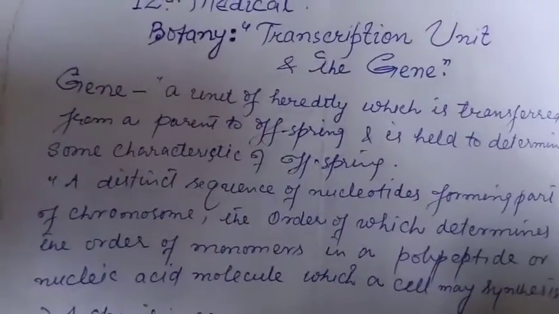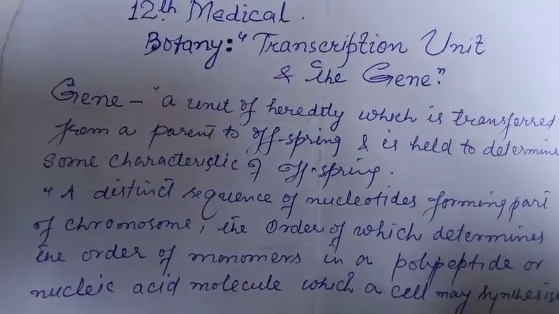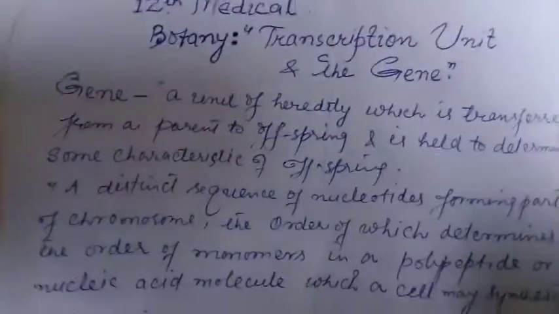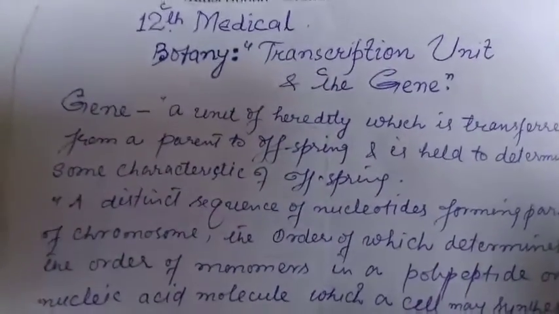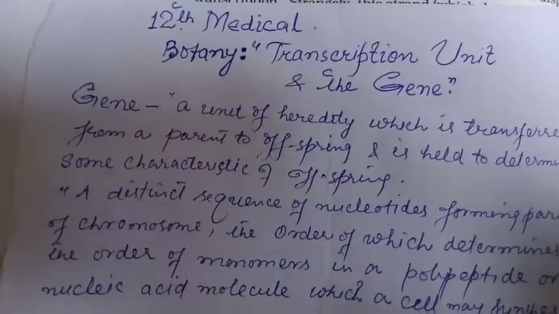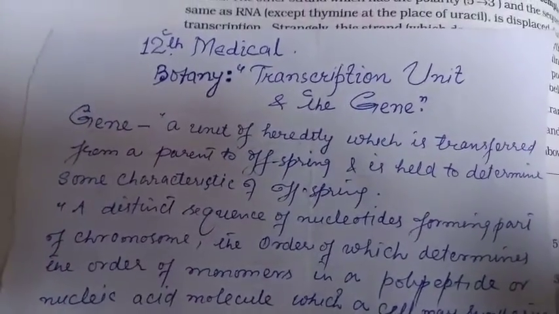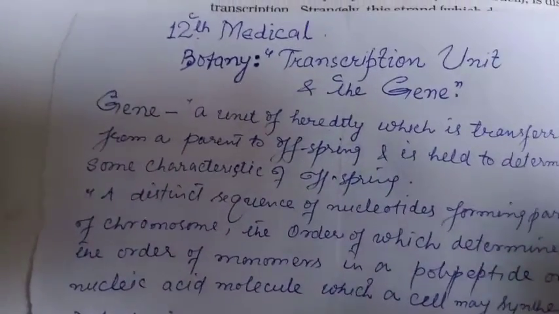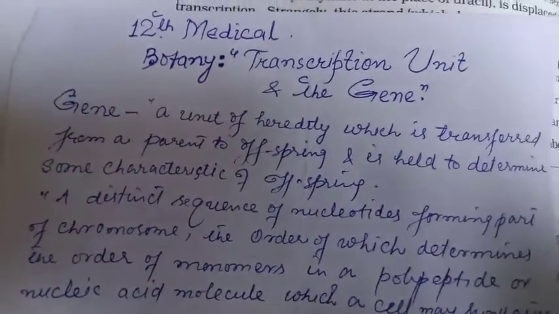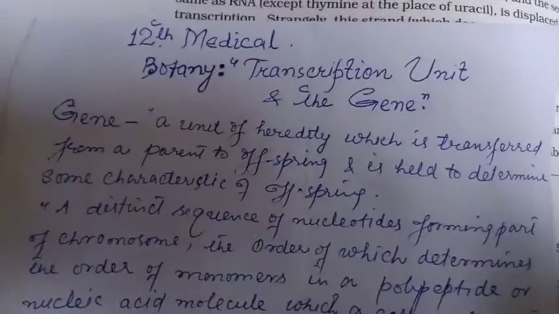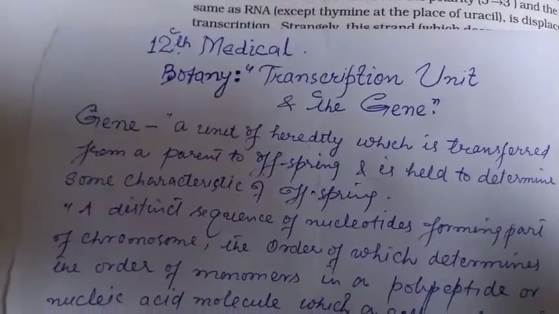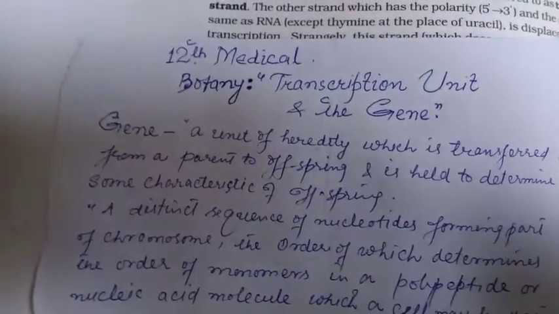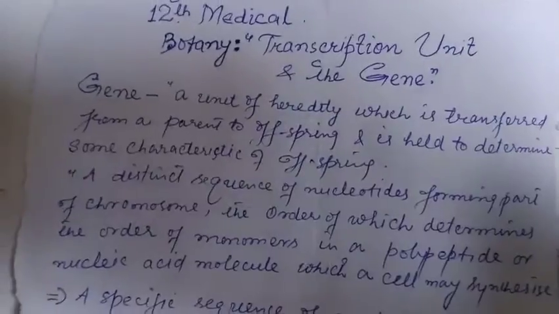The chromatin stays as such during the somatic phase, until the cell reaches the divisional phase, wherein the chromatin gets aggregated into solid and visible structures known as chromosomes.